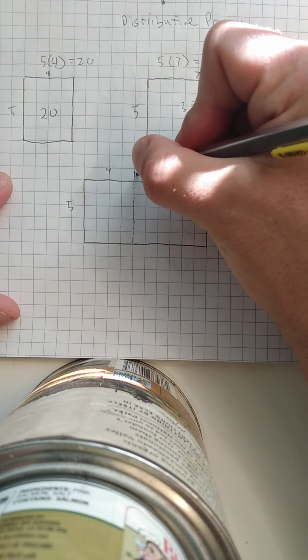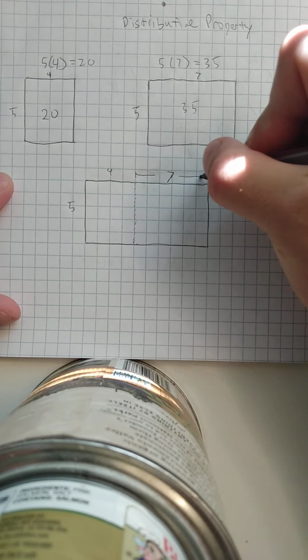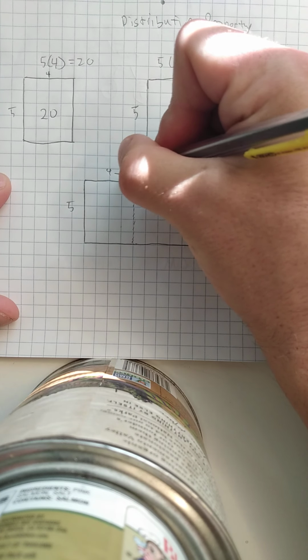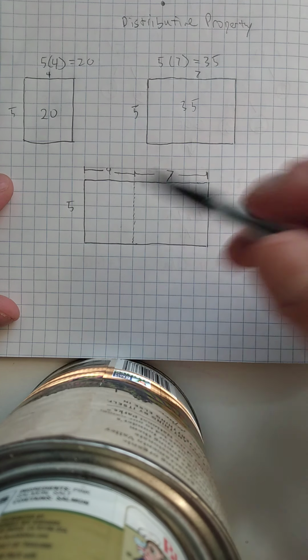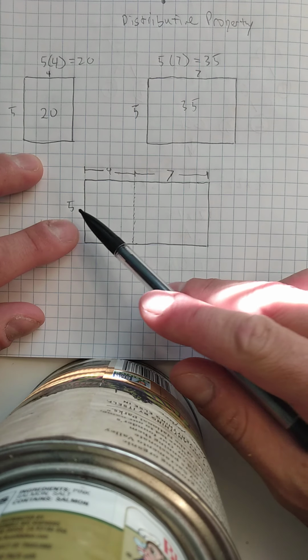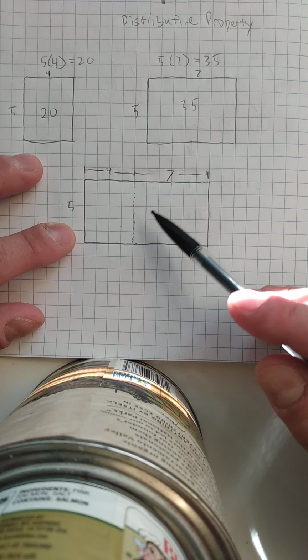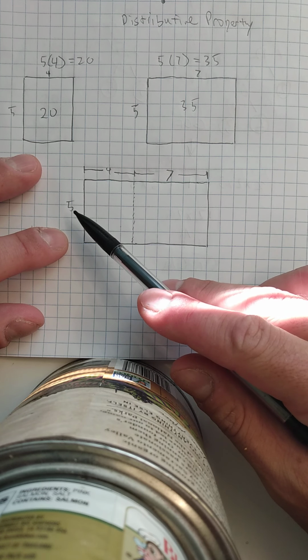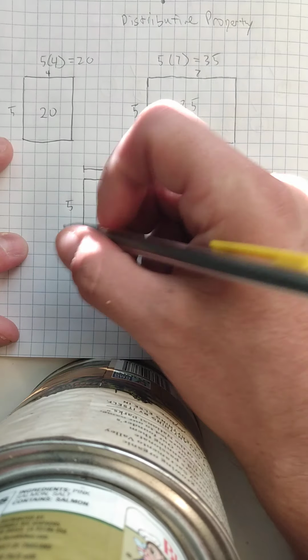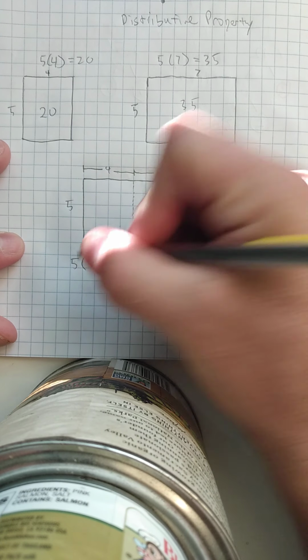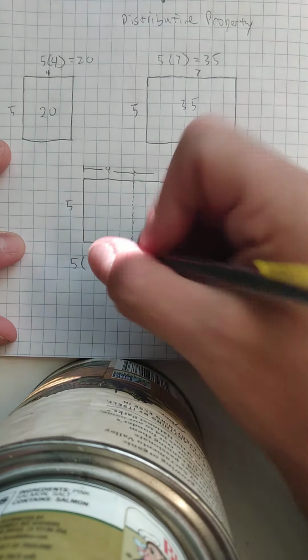I can even draw a little, just so you can see what I'm talking about. 4 and 7, okay? So I can easily see that if I'm looking for the area of this, it's the width times the length. So this could be written as 5 times 4 plus 7.